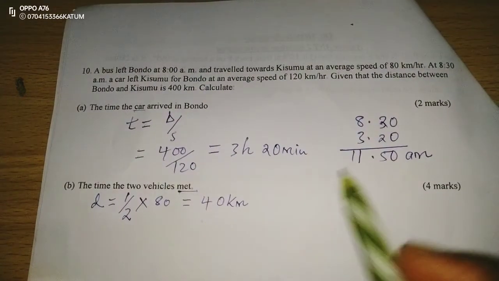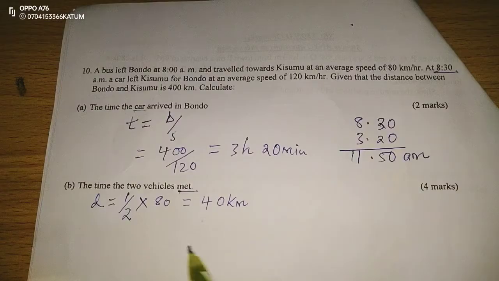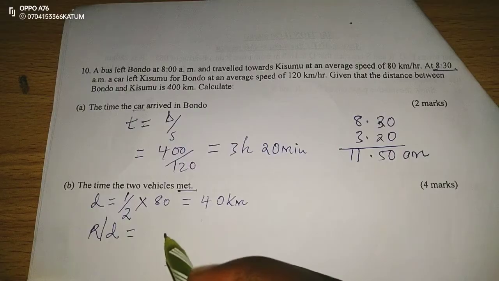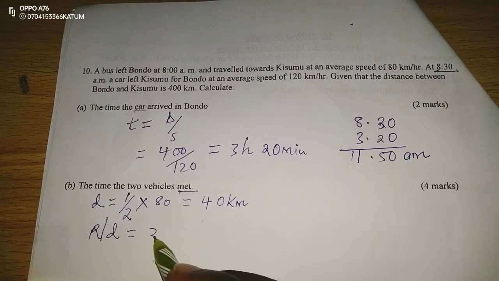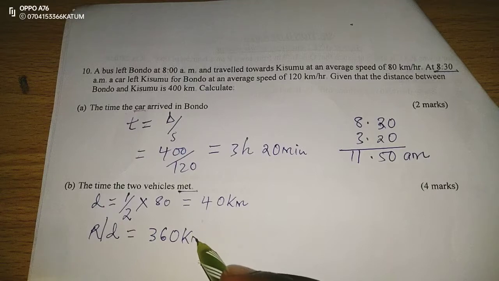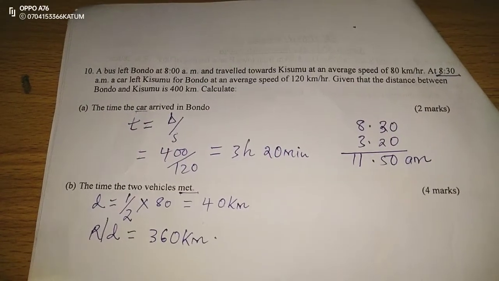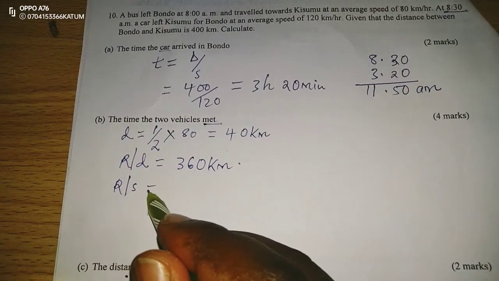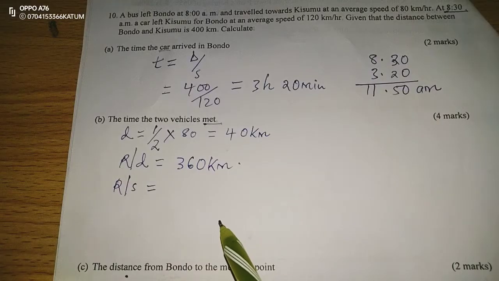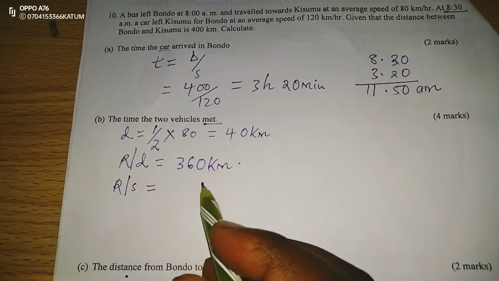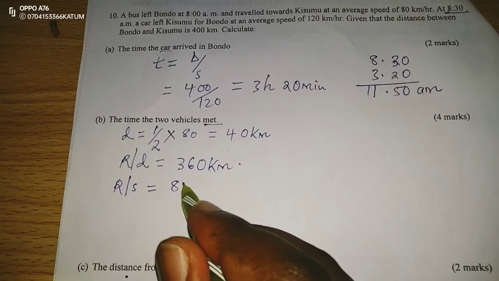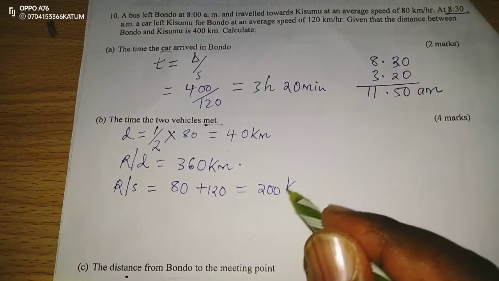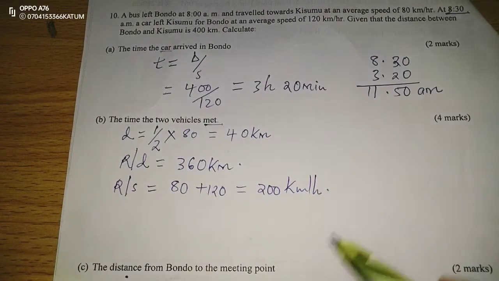This means now at 8:30 a.m. between the two vehicles, we got a relative distance of 400 minus 40, which gives us 360 kilometers. This is a relative distance at 8:30. This means now we're gonna consider the relative speed, whereby when vehicles are going in opposite directions, we add their respective speeds. Their respective speeds are 80 and 120, giving us 200 kilometers per hour. This is the relative speed.